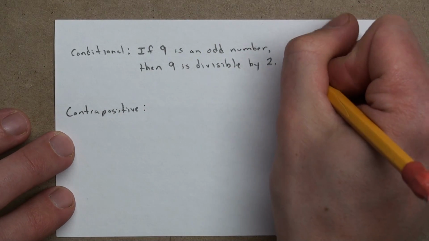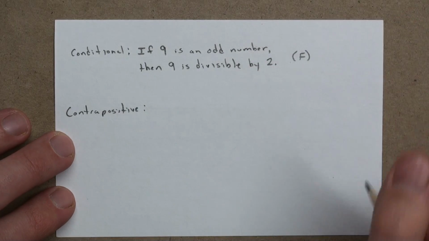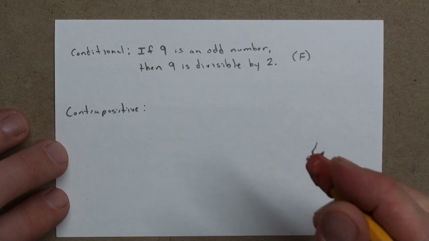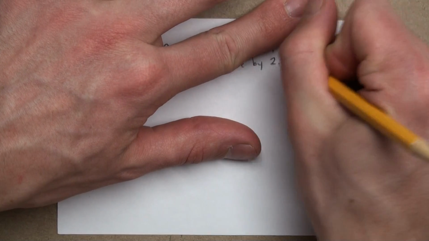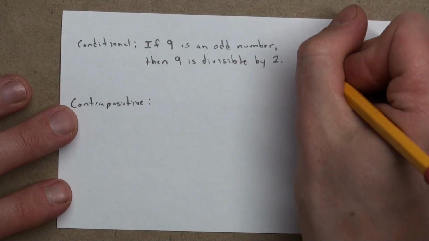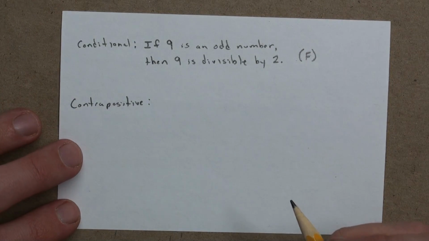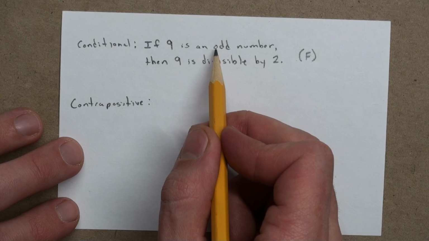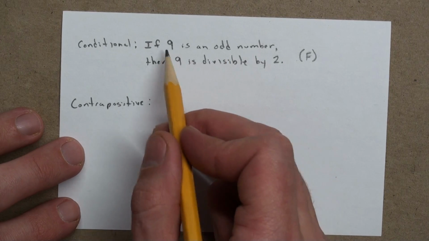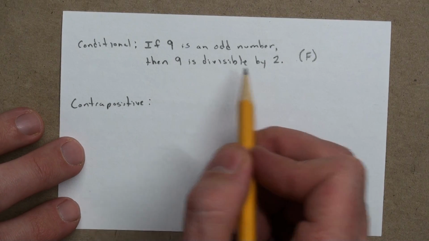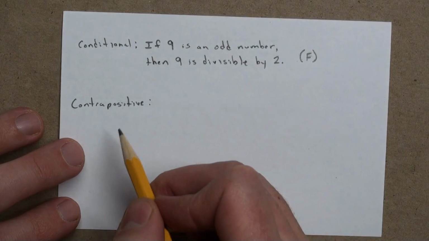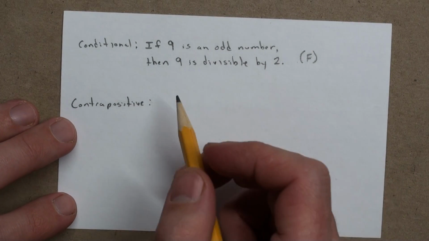By the way, this is false, right? Okay. Because remember, if the if part is true and the then part is false, then the statement is false. So the contrapositive will also be false.